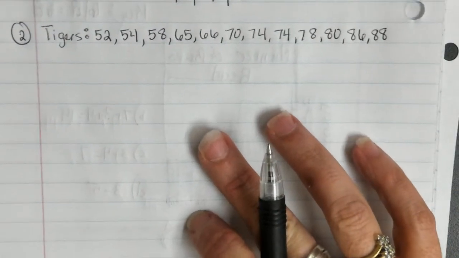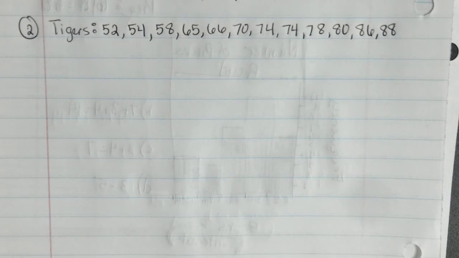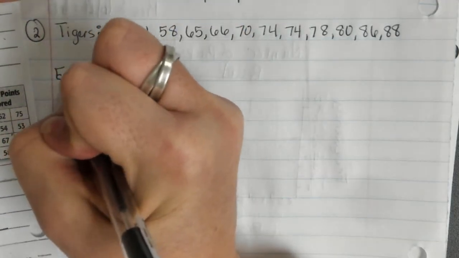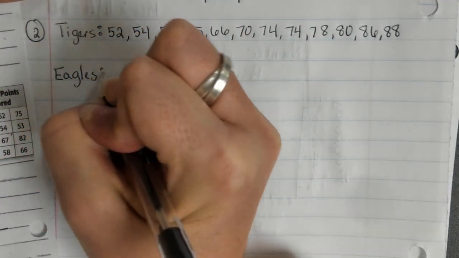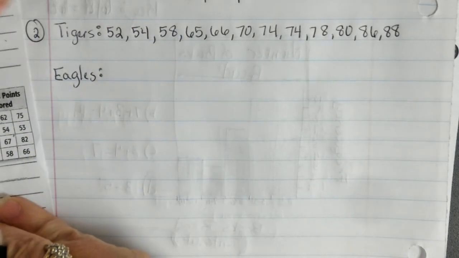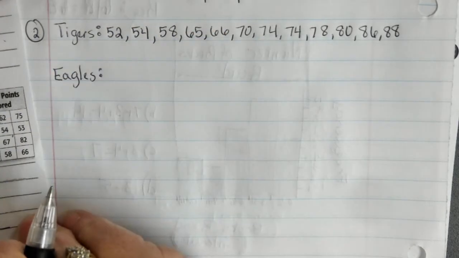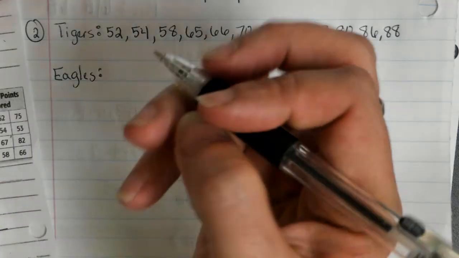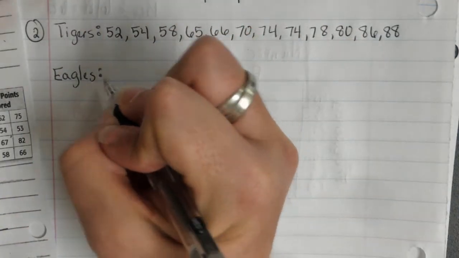There's all the Tigers points. Now I'm going to do the Eagles. Going through. Let's see. There's a 50 and then a 53.